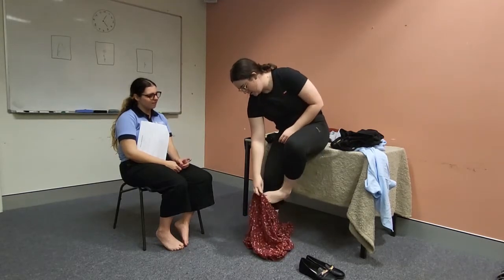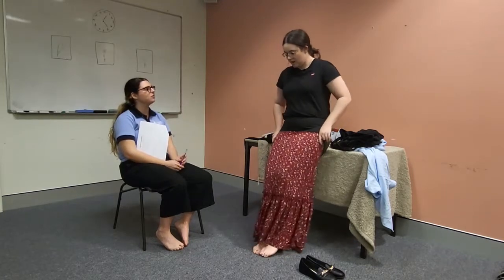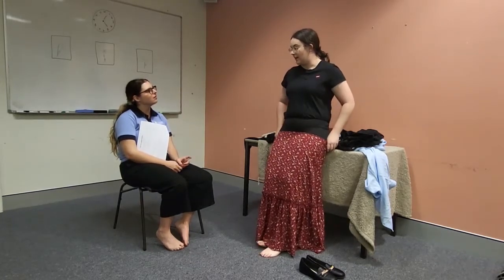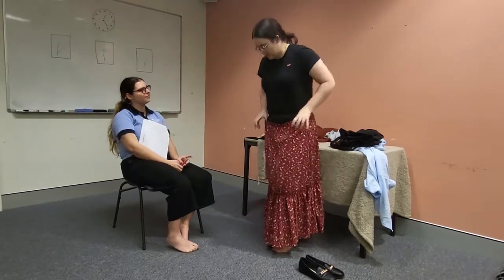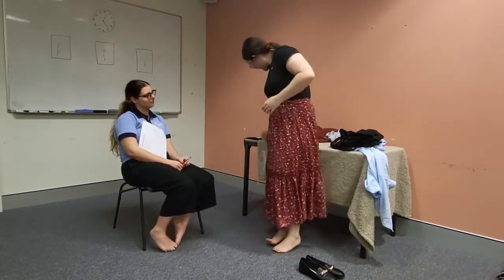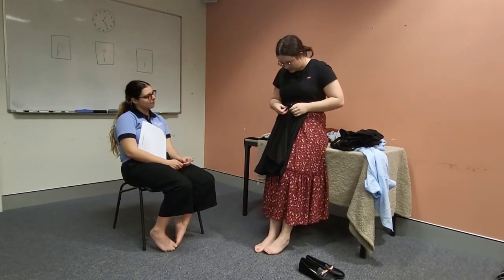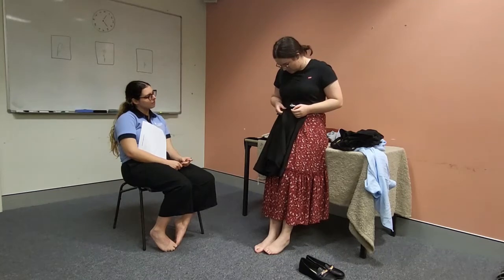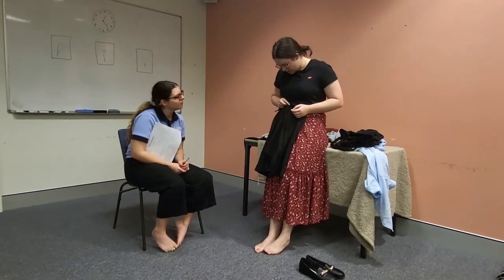Do you have any difficulties with bending down to pull up your pants and your skirts? I'm a bit wobbly on my feet, and I like to perch on the edge of furniture if I can. And it has buttons. Those buttons are a little bit bigger, aren't they? Yeah.